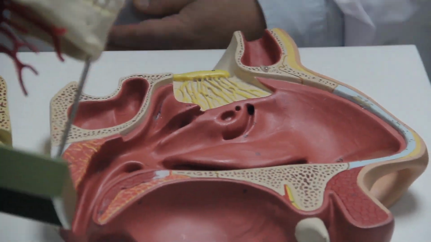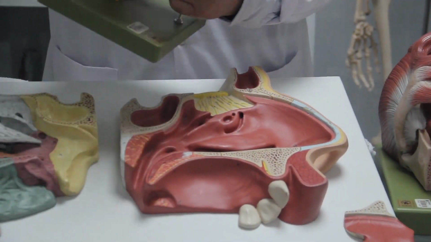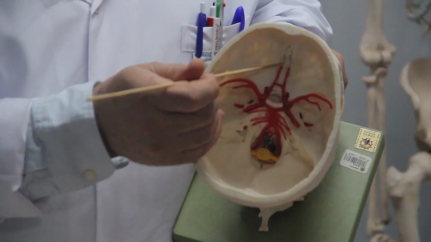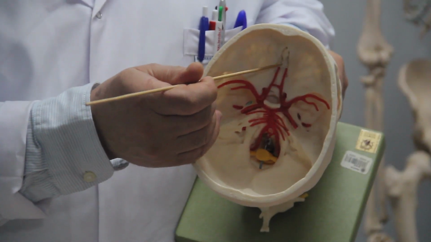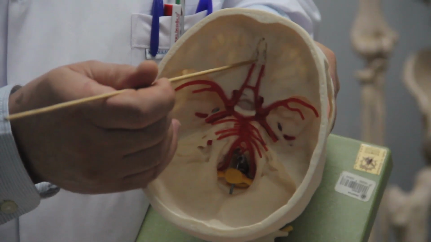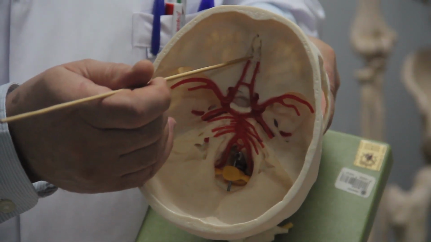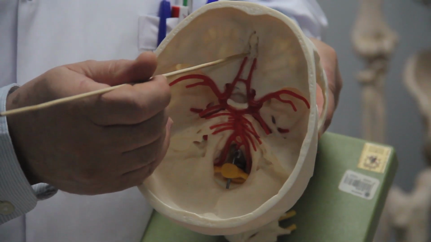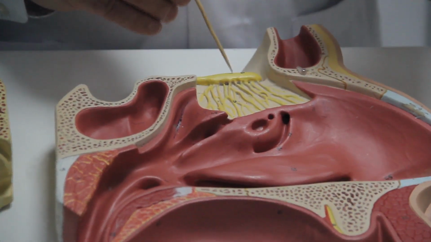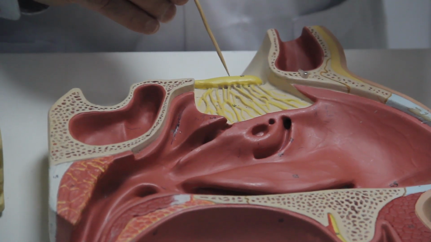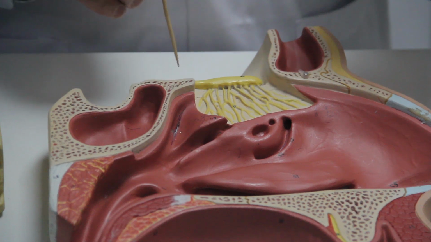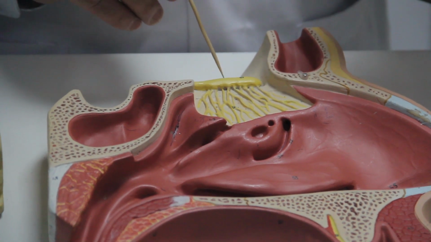So, for instance, let me show you this over here. I don't know if you can see it, but this is the cribriform plate of ethmoid. There are little tiny holes, the foramina, where the olfactory nerves pass through and synapse with the second order neurons located in the olfactory bulb. This is the olfactory bulb. Now here we're in the anterior cranial fossa, in the brain area, in the cranium.